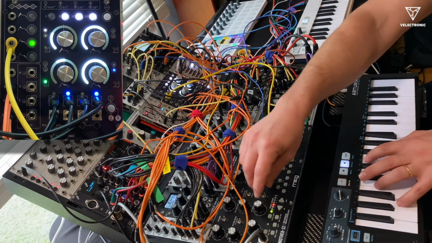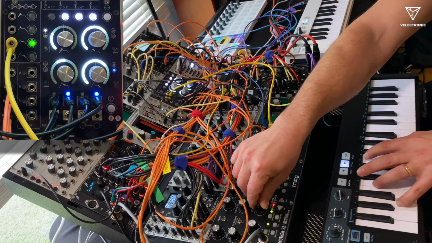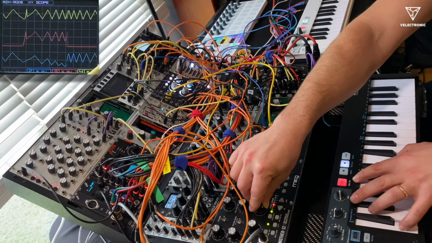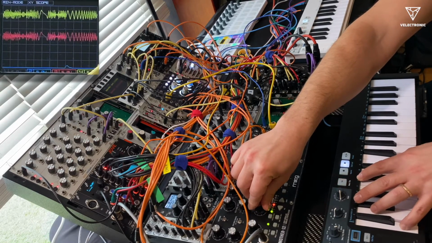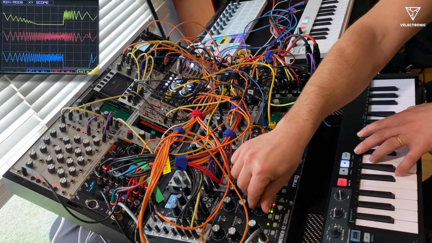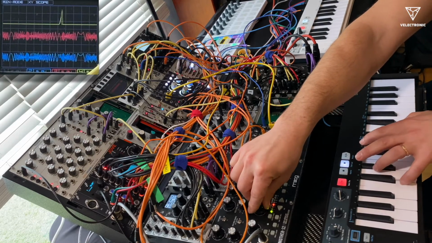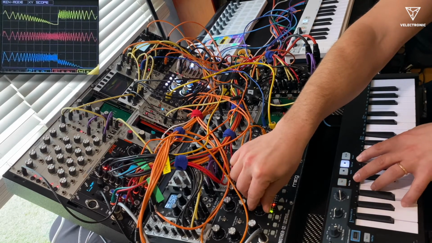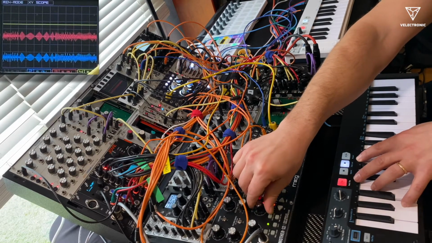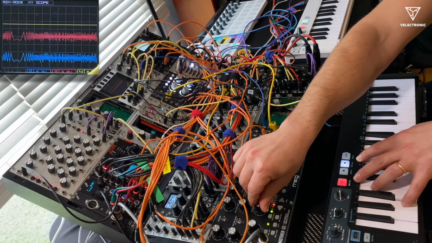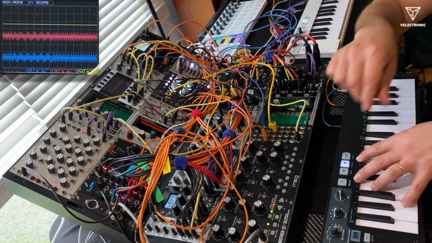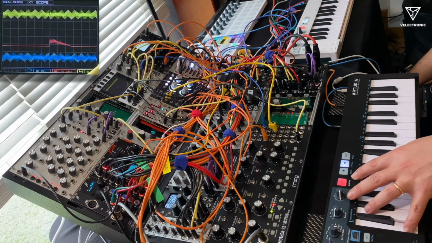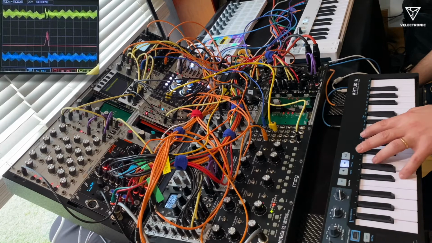And of course we can change the rate. We can reach with the modulation audible frequencies.